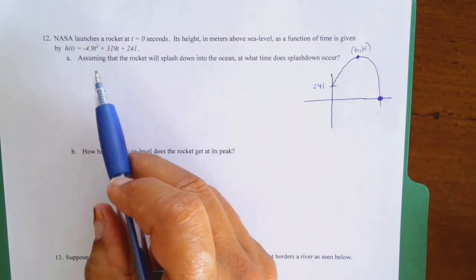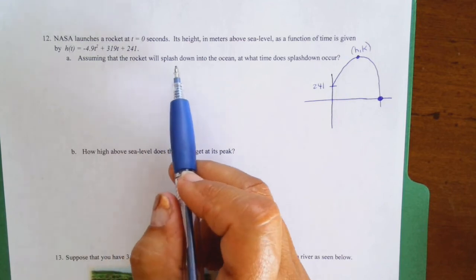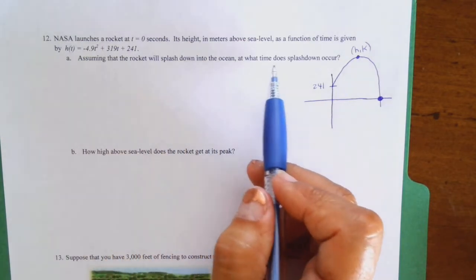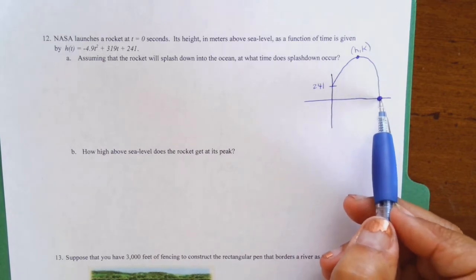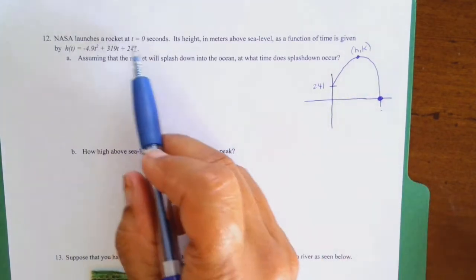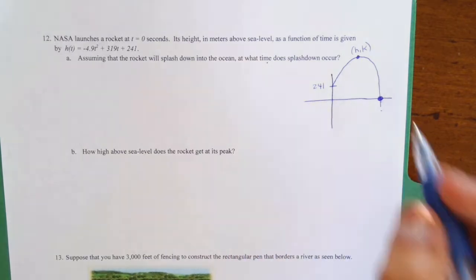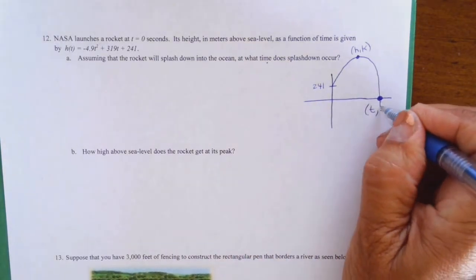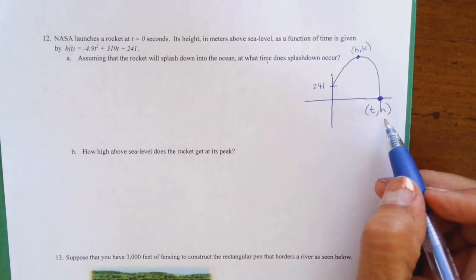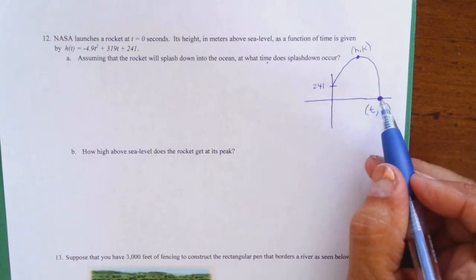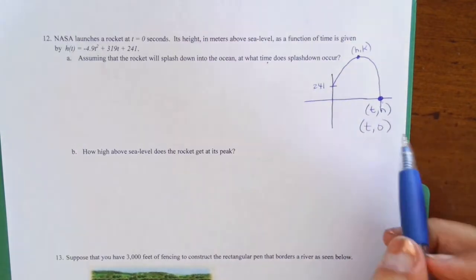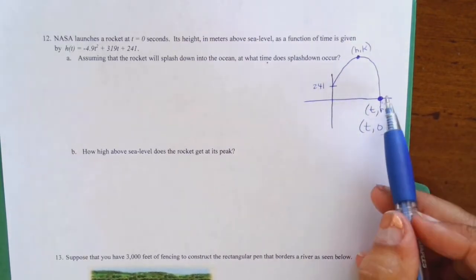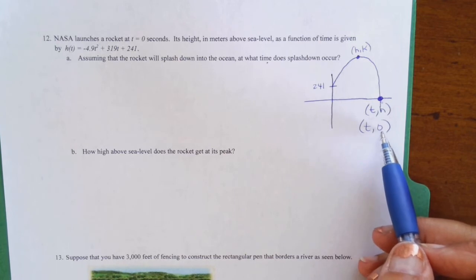So look at what you're asked for now. Assuming that the rocket will splash down in the ocean, at what time does splashdown occur? Well, splashdown is when it hits the water. That's this point, not the vertex. So it says at what time. So remember, time is your x and the height is your y, right? Okay, well if this is hitting the ground, the height automatically is 0, correct? That has to be true, right? As soon as it hits the ground, the height is 0. So I already know the h value is 0.